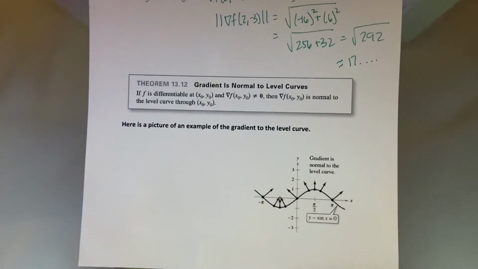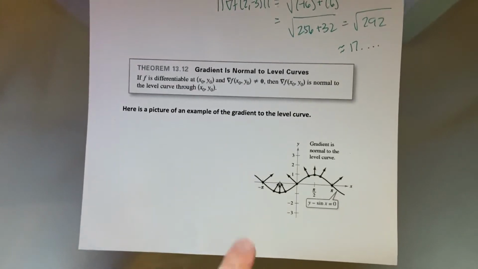Gradient is normal to level curves. If f is differentiable and the gradient is not 0, then the gradient is normal to the level curve through x0, y0. Here's an example of a picture of the gradient being normal to the level curve. So if we have this level curve here, look at the gradient. It's always normal to what the curve is behaving at that current point.